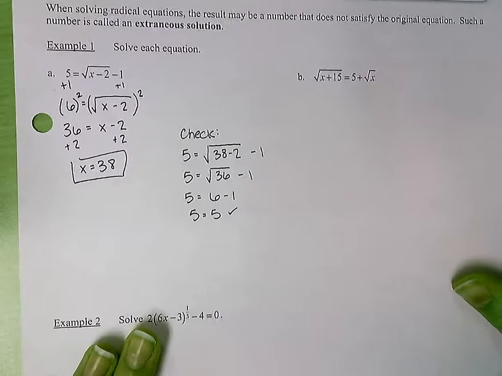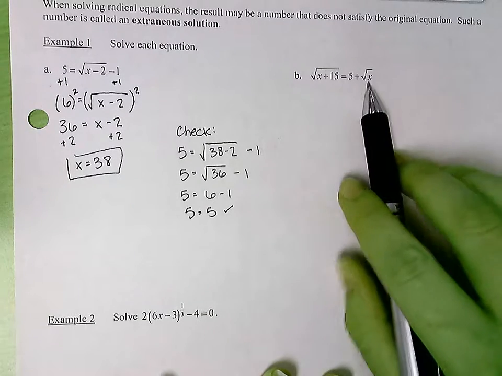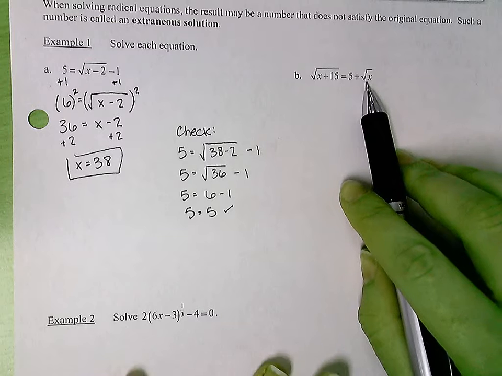So letter B, a little bit different here. We have a radical on both sides of this equation.